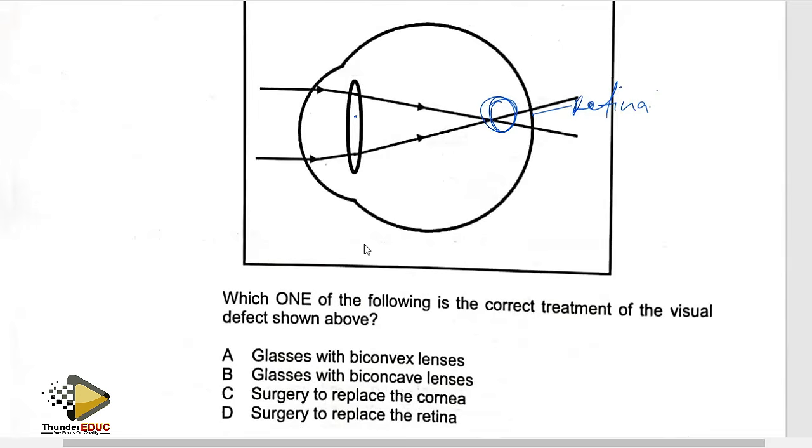Therefore, instead of reaching the retina, because the lens is too thick, too convex, the image is going to form in front of the retina. Therefore, this individual will be able to see objects which are near, but objects which are far cannot be seen.